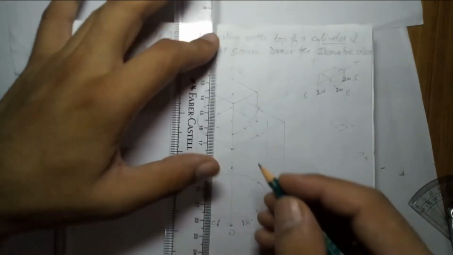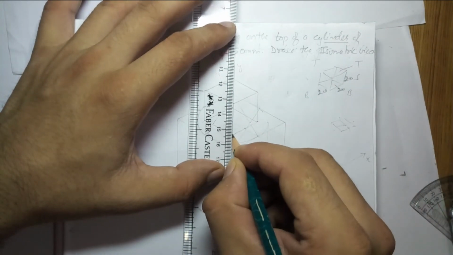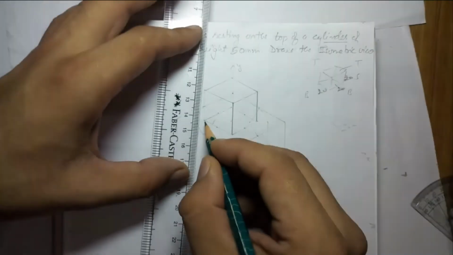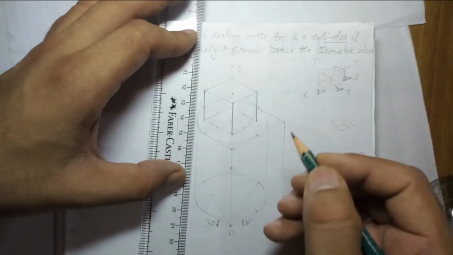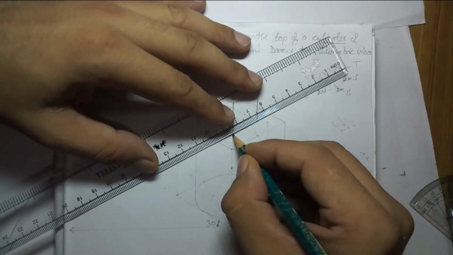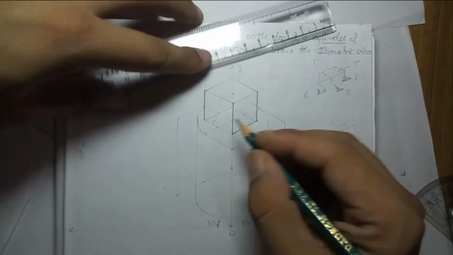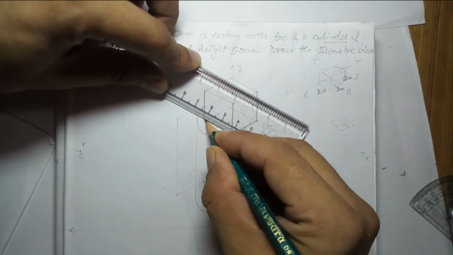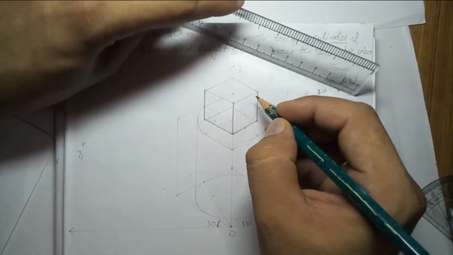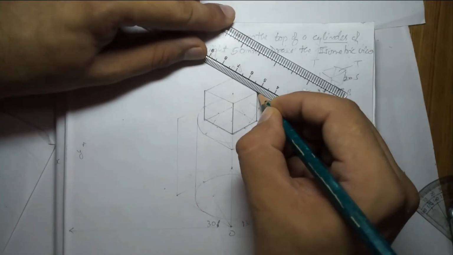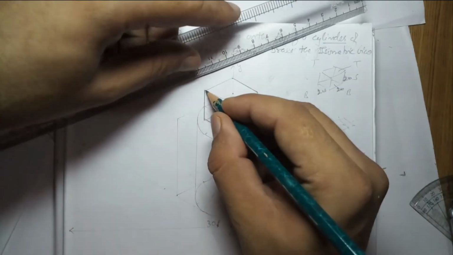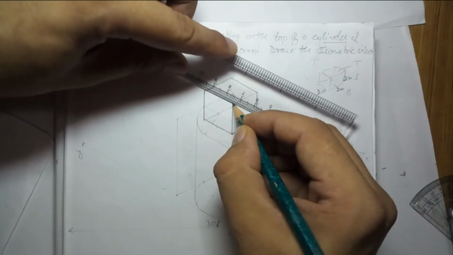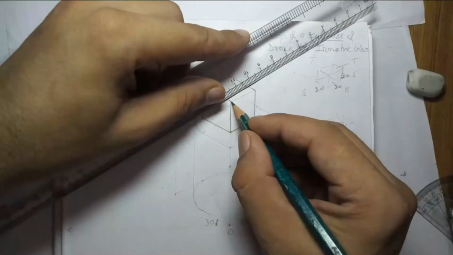Now you have to darken the actual part which is visible. You can make it dark, avoiding double stroke lines, these three edges, and this edge will be dark. The outer part of the cube will be dark. You are not allowed to erase any of the lines, so all the construction lines should be light. Only this visible part, because when you see from the top a square, it will be visible.